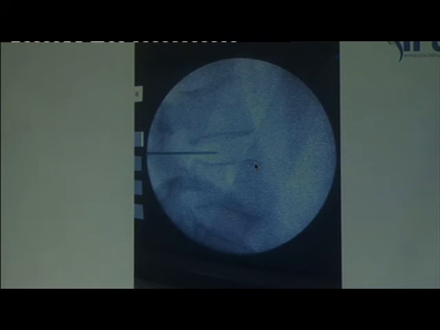The moment we reach the disc, at times the patient will complain of pain because of some peridiscal inflammation. Once you enter the disc, we'll go lateral to see that we are in the center of the disc and check the depth. That's a lateral view. You can see we are in the center of the disc. We'll advance further to reach the center of the disc.